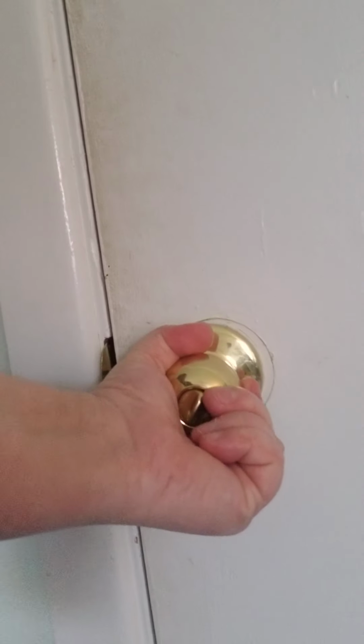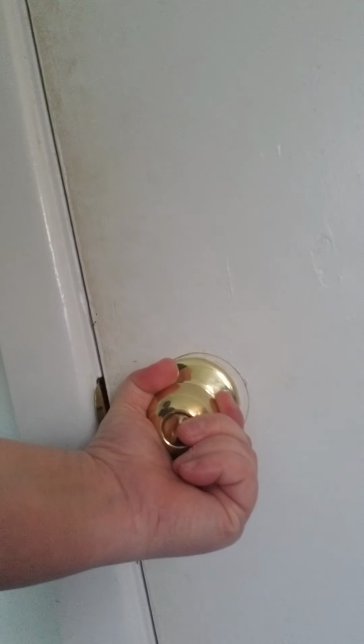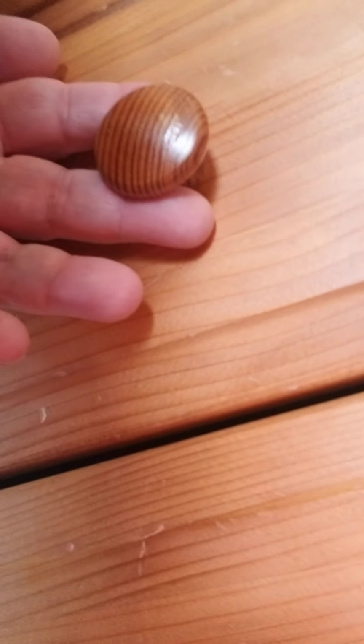A twist, turn. All right, here we go. Door handle. Twisting. Turning. Mechanical energy. Mechanical energy. I am pulling on the drawer. So I'm using my energy to transfer to get something to move. Mechanical energy.